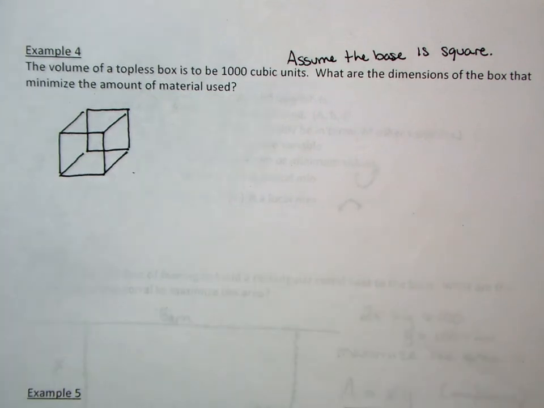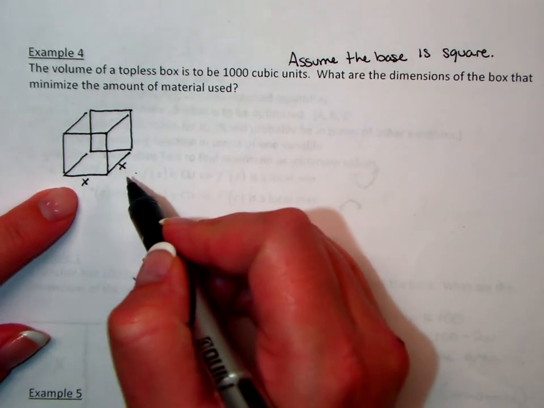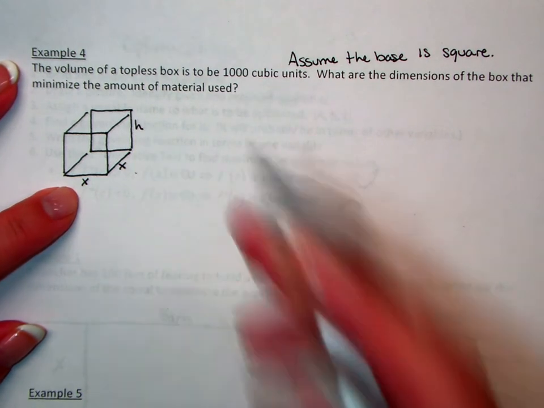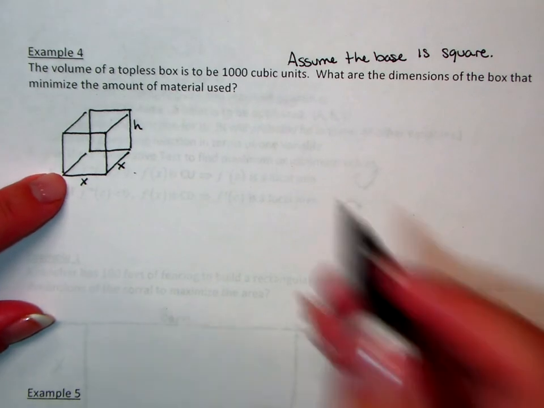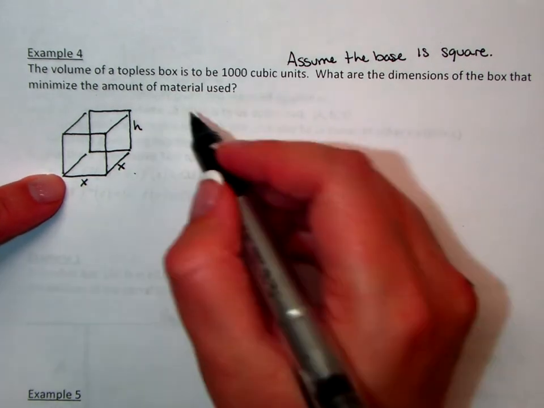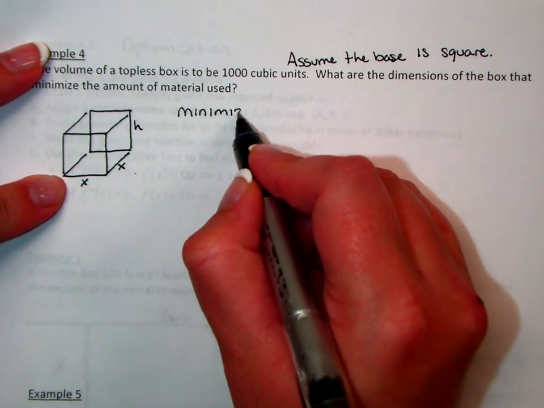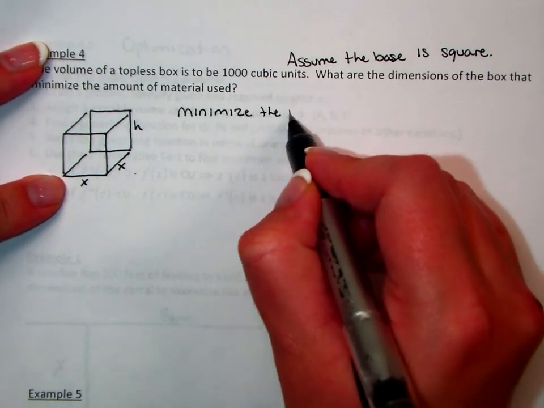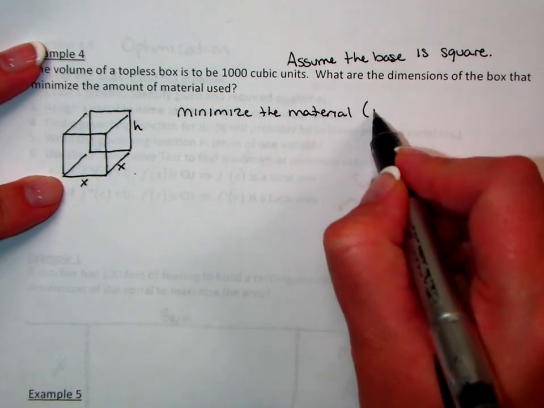So if the base is a square, I'm just going to let this be x, and then the height I'm going to let be h. So what are we trying to optimize? We want to minimize the material, i.e. the surface area.